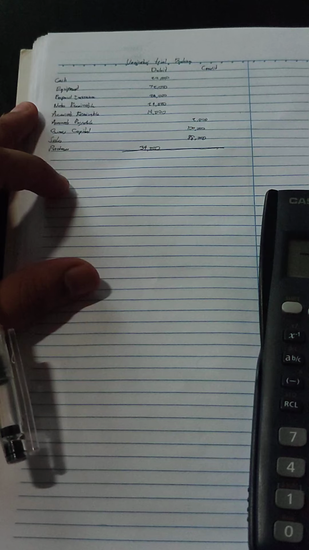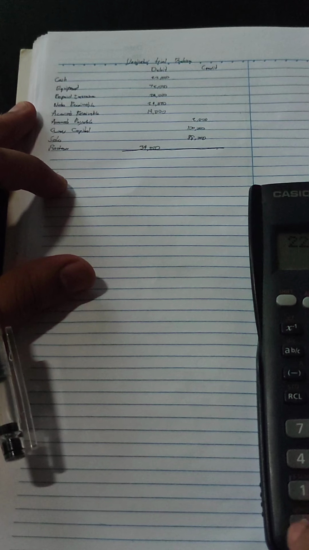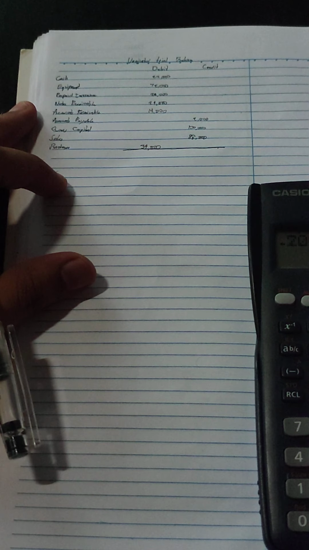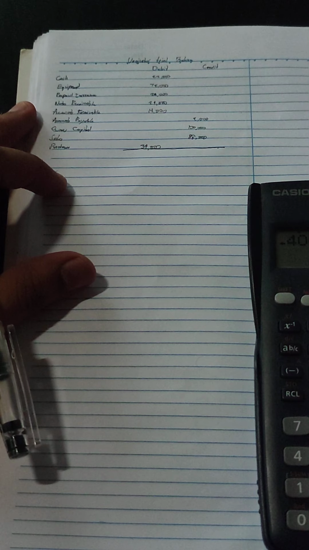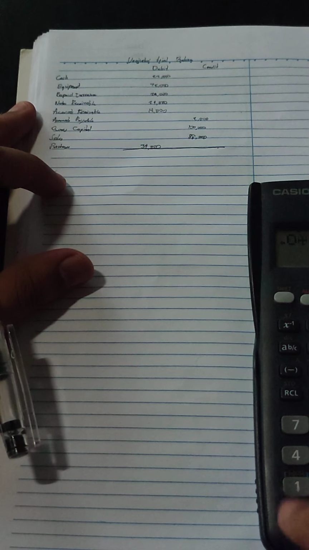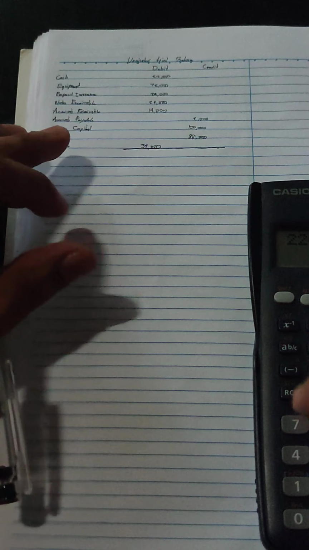Okay? So, sa debit, 22,000 plus 72,000 plus 24,000 plus 24,000 plus 14,000 plus 34,000 equals 190,000 pesos.